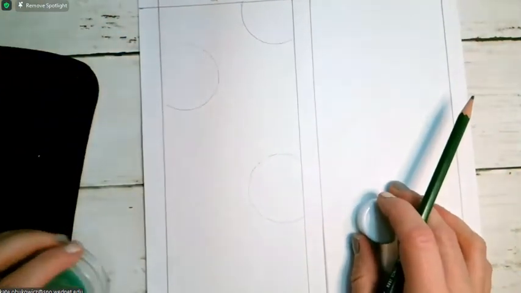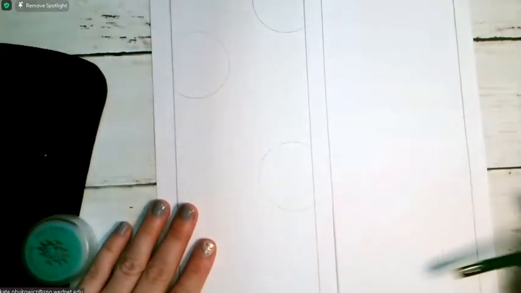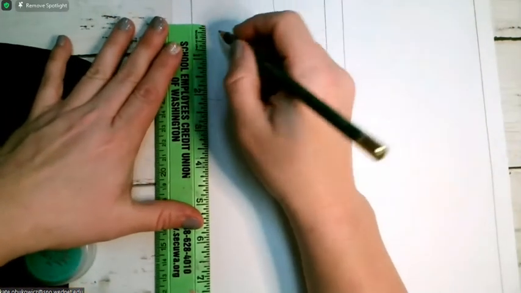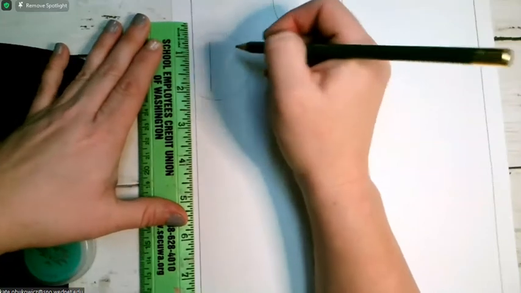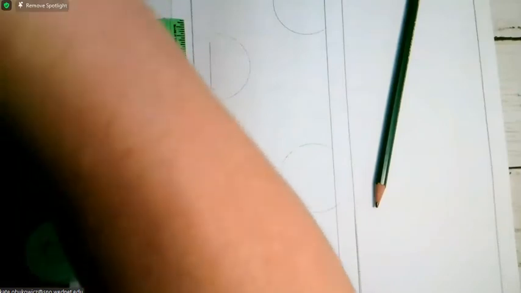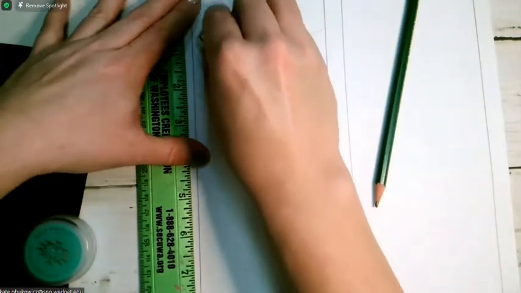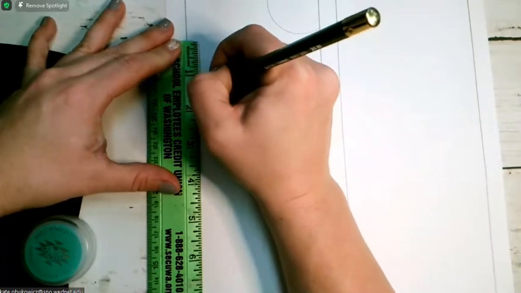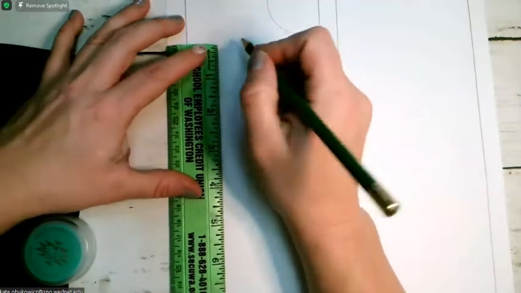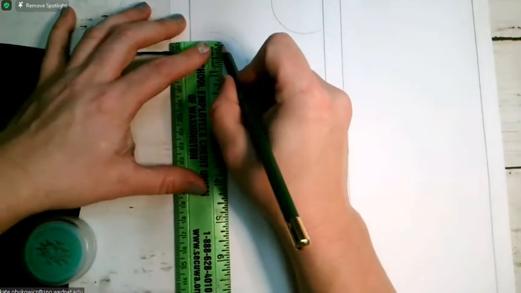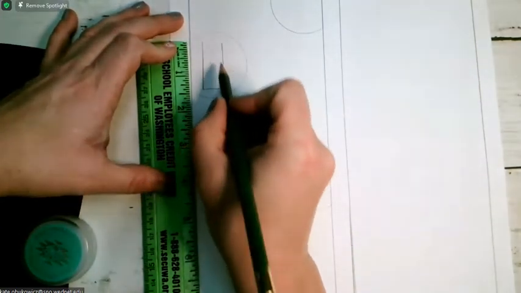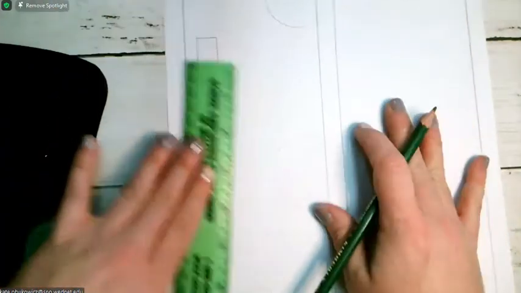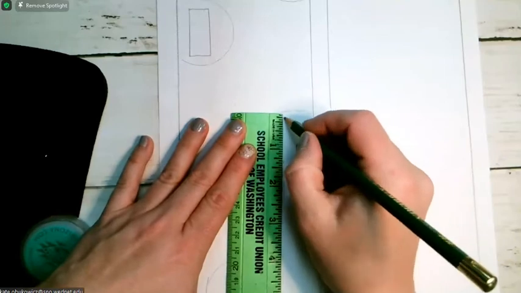Okay. And then I had like a window here. And you want to draw your shapes pretty big. And if you make a mistake like I just did, no problem. Just take your eraser. I find the white eraser works really well. So you're drawing really light so that you can erase. Okay, and so you want to make your windows big enough for something to come through them. Okay. So I'm just doing this as an example.